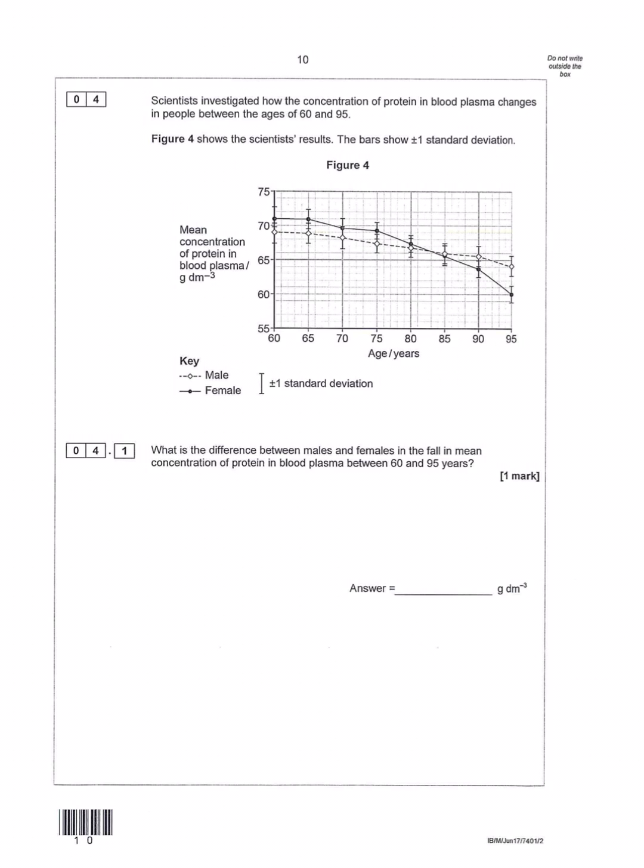Scientists investigated how the concentration of protein in blood plasma changes in people between the ages of 60 and 95. And figure 4 shows us the scientists' results with standard deviation. If you're not sure how to interpret standard deviation bars, make sure you check out the section of this video relating to interpreting these standard deviation bars. It's on the question about mitochondria before and after exercise.